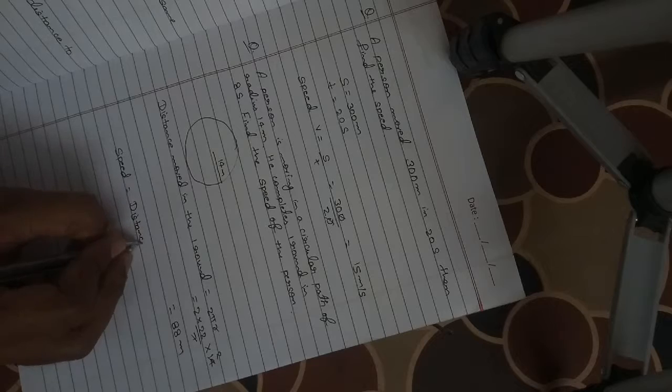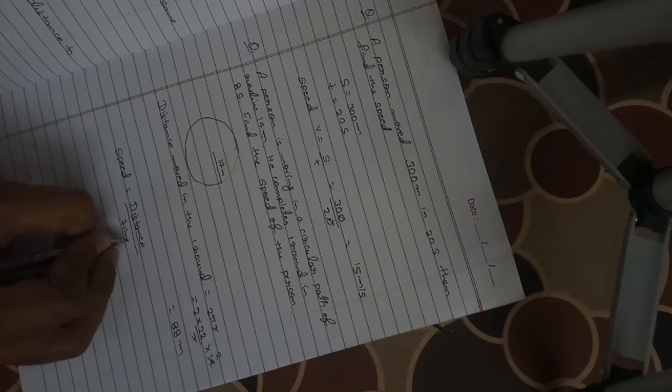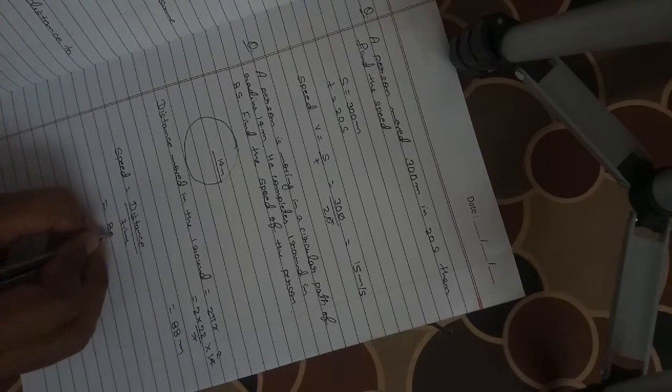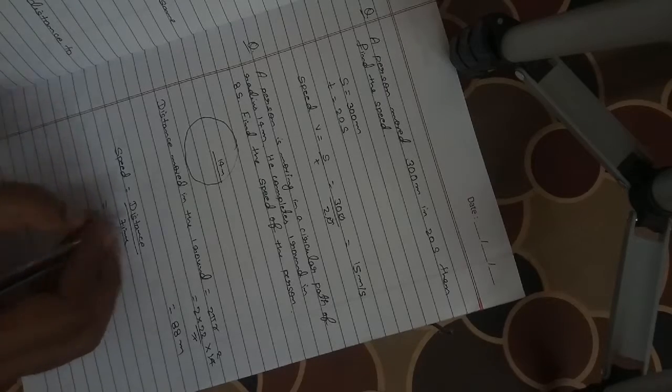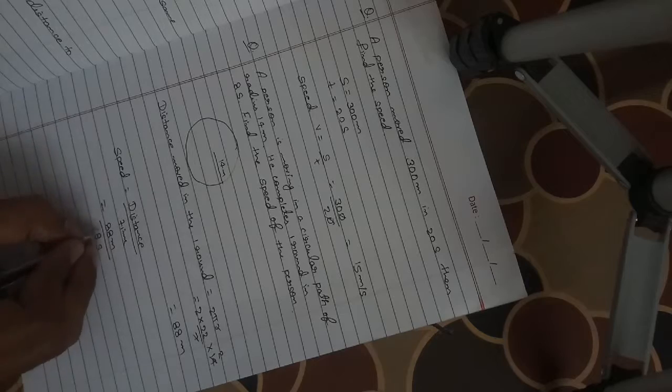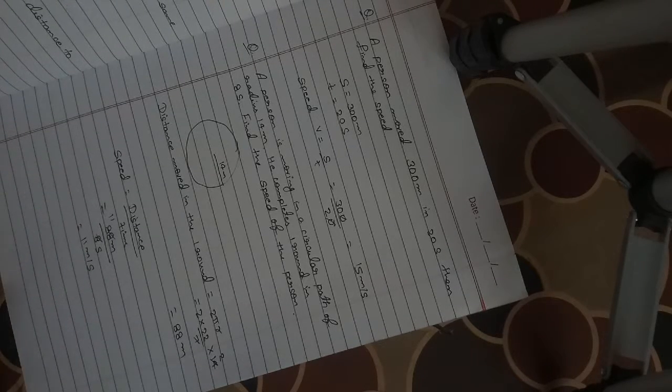Now if we have to find out the speed, so distance upon time, so it is 88 meter, and how much time has he taken? 8 seconds. So 88 by 8, so the speed is 11 meter per second. So in this way we find out the speed.